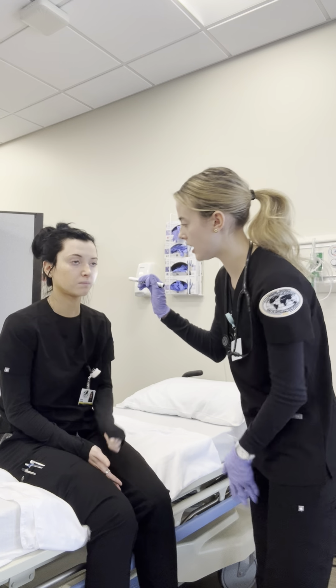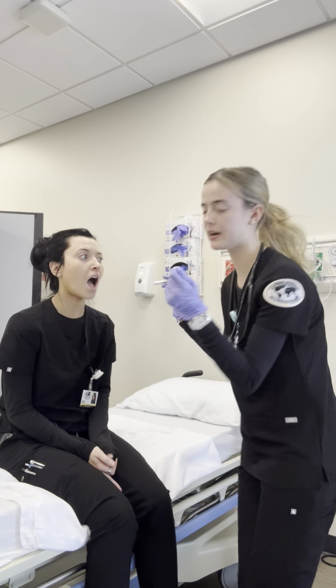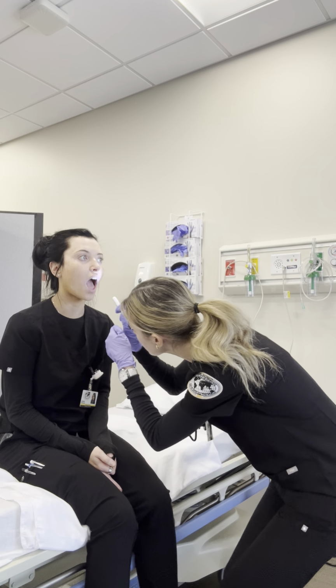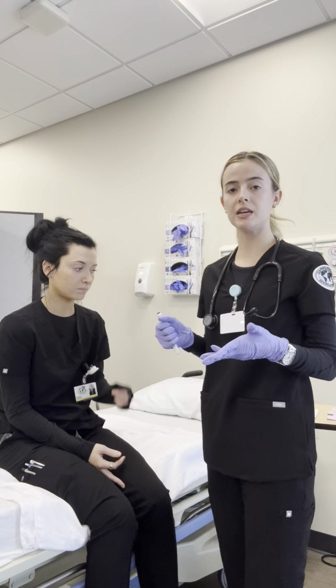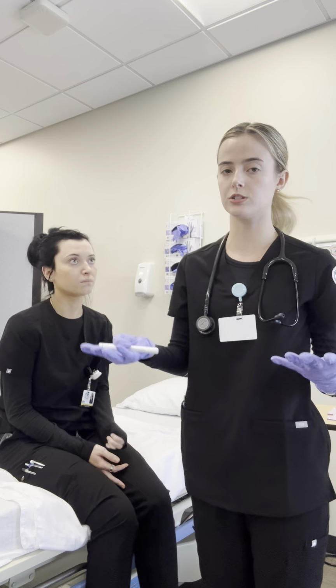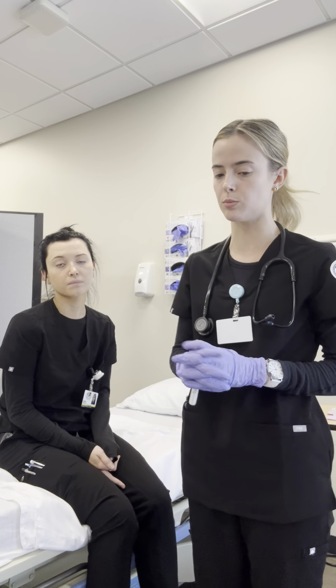Then I'm going to have you open and say ah. I would have a tongue depressor. I'm looking at the hard and soft palate. So the hard palate is dome-shaped and it's pink. Soft palate is smooth, also appears pink, no nodules or masses visible.